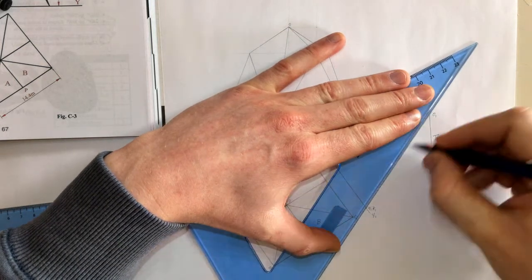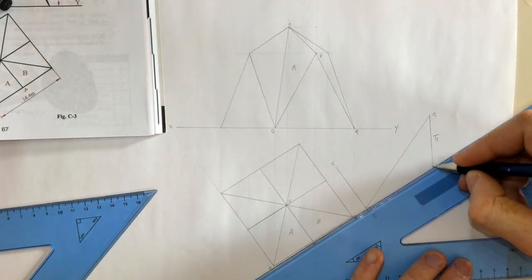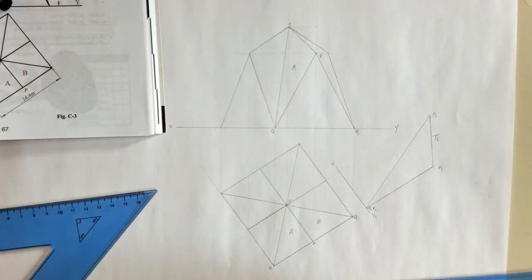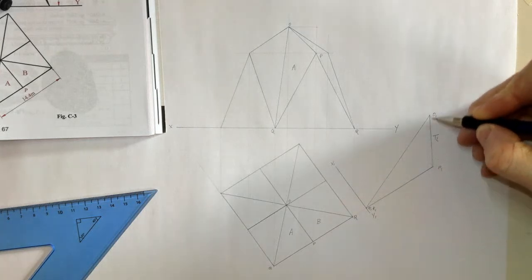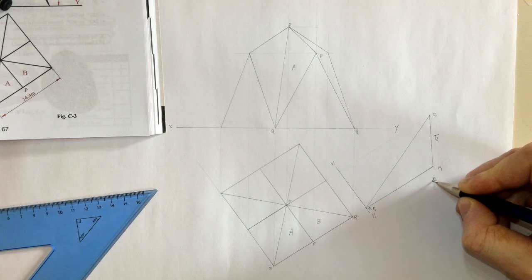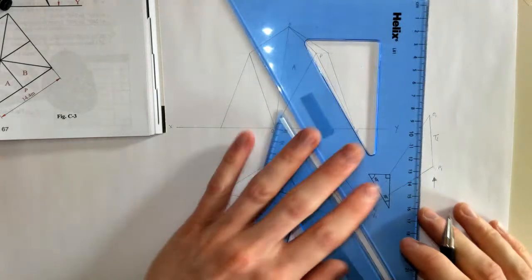And then I'm just going to draw in my surfaces A and B, like so. Next step for finding the dihedral angle, we look along our true length line, so we're projecting off that way.